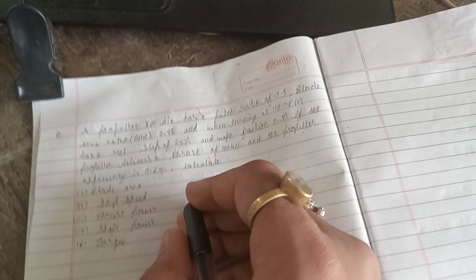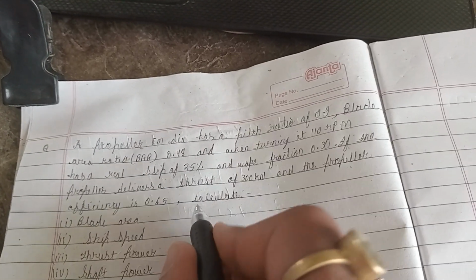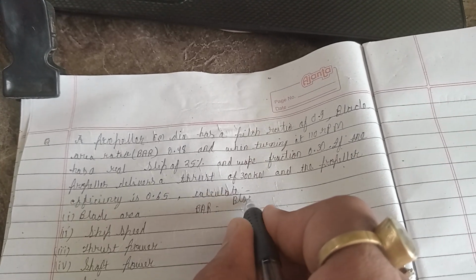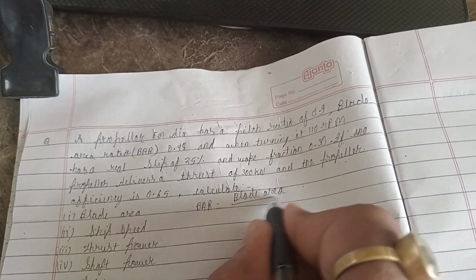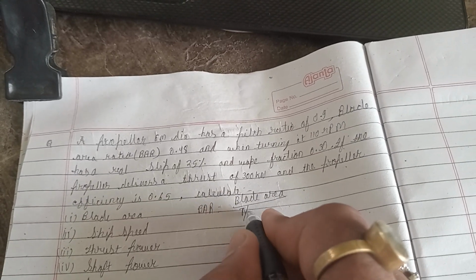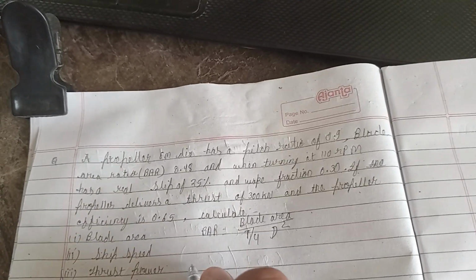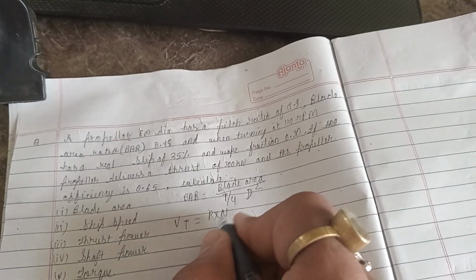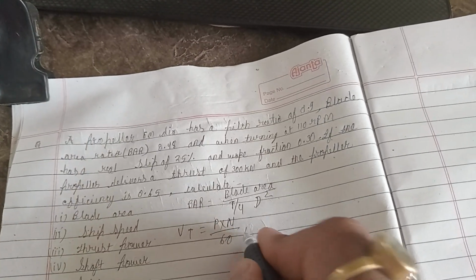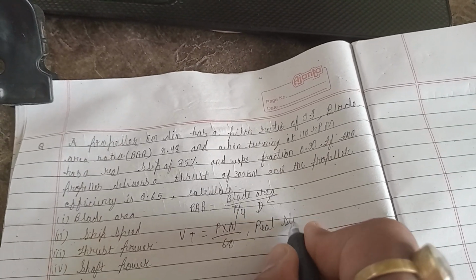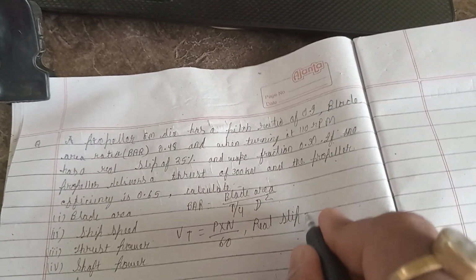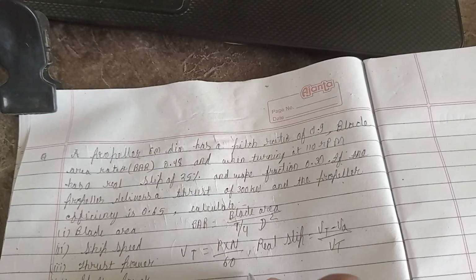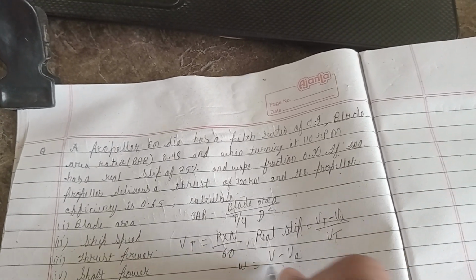So now, first of all, before proceeding, I'll just discuss the formulas. For blade area ratio, that is blade area upon pi by 4 d square. Now when we speak about ship speed, that is Vt is equal to P into N upon 60. Now when we speak about real slip, it is equal to Vt minus Va by Vt. W is equal to V minus Va by V.